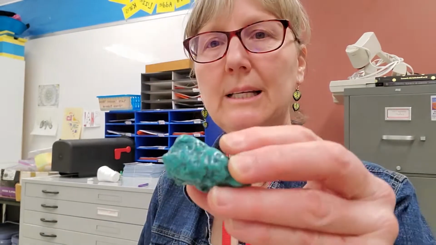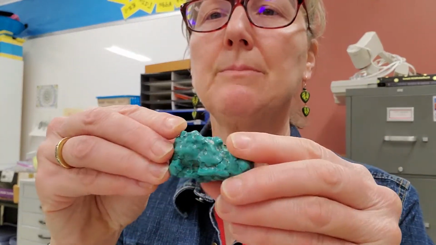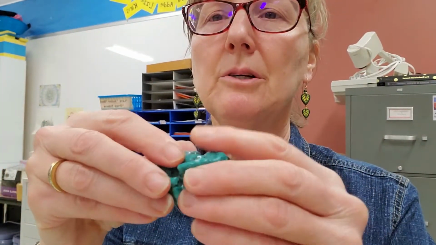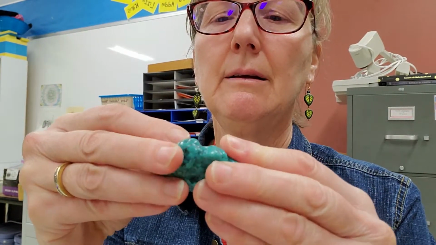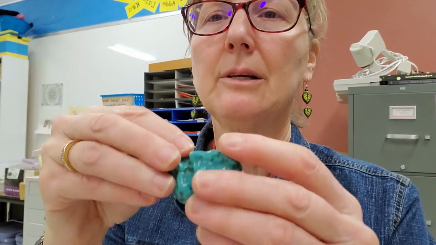2 more that I'm going to show you, and then we're done. The first is turquoise. Now this one has been polished. It's been in a rock tumbler, so it's really soft and getting kind of shiny, silky. Turquoise is often used in jewelry. You recognize it. It's also a color, turquoise color. Sometimes, like the Caribbean Sea, could be a turquoise color.